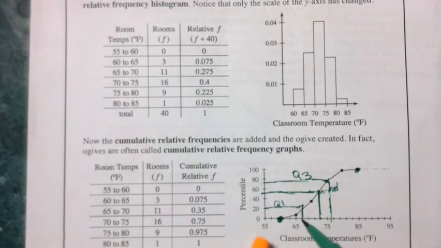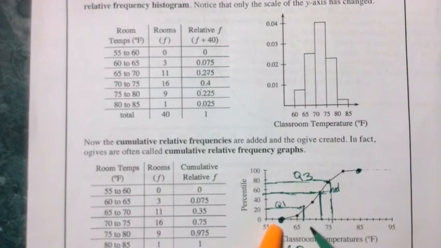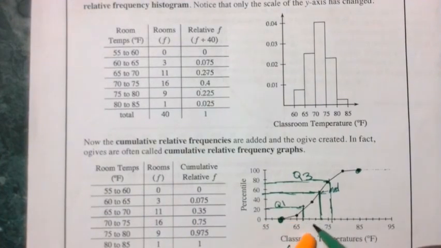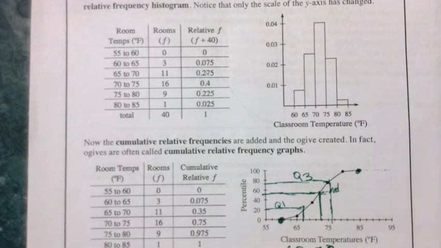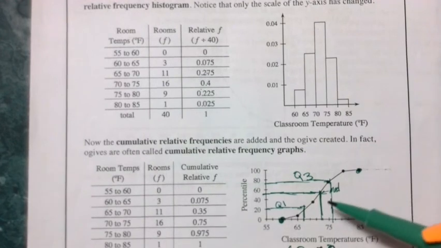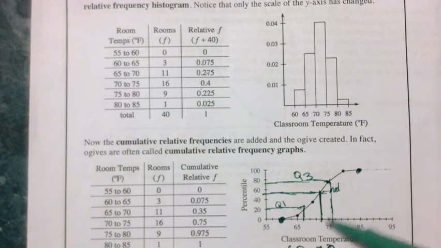So your min will be 60. Your quartile 1 will be, I'm going to say, 68. Your median is wherever it falls on the x-axis. I will say 70.